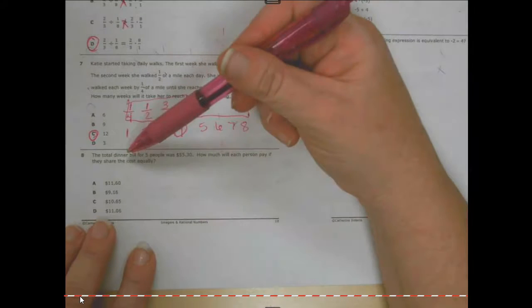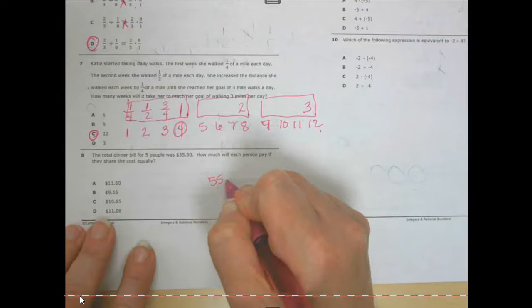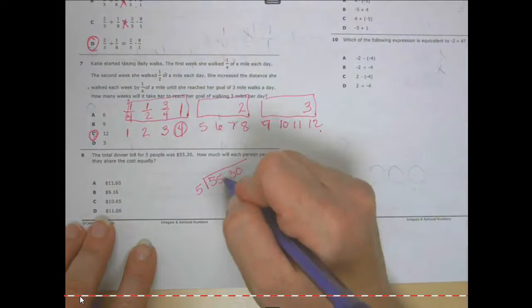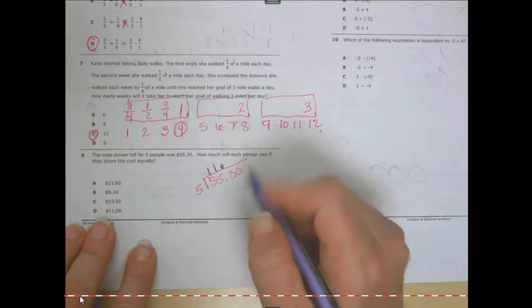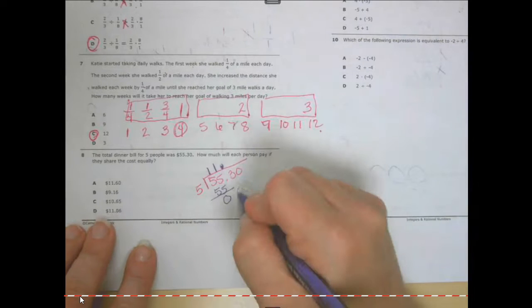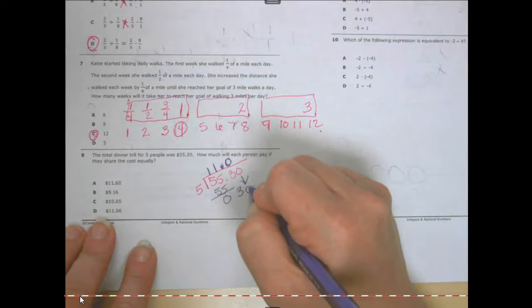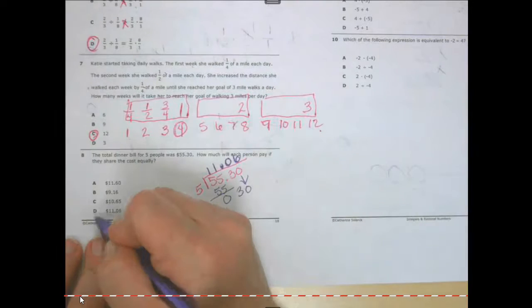The total dinner bill for 5 people was $55.30. How much will each person pay if they share the cost equally? So they are dividing this. This is $55.30 divided by 5. I'm going to bring my decimal straight up. 5 will go into 55 5 times. 5 will not go into 3. So I'm going to just bring my 0 down. Now 5 will go into 30 6 times. So my answer is D.